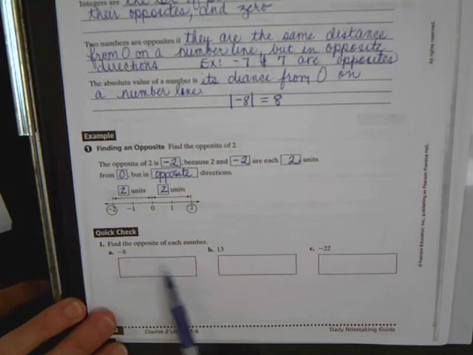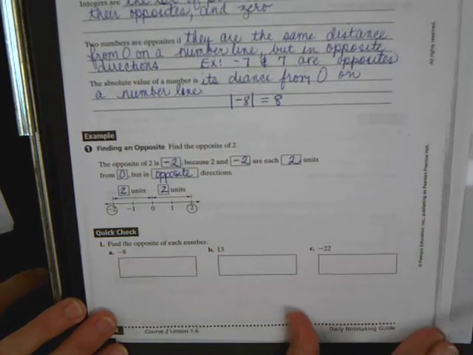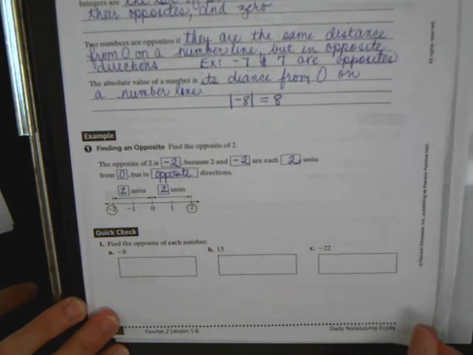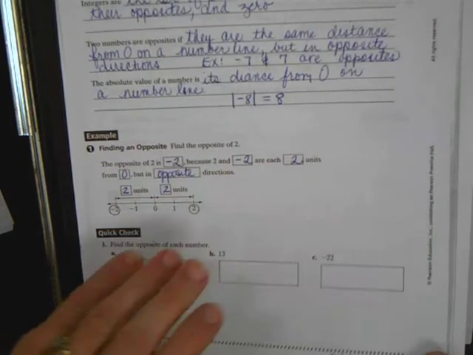Again, we have a couple of quick check questions here. You may do these at this time and pause the video, or come back at the end and complete all the quick checks after we're finished taking notes. Go ahead and turn to the next page, and we'll look at absolute value.